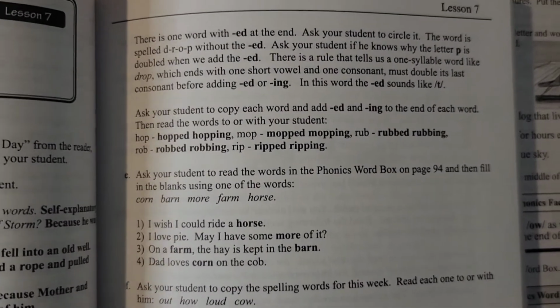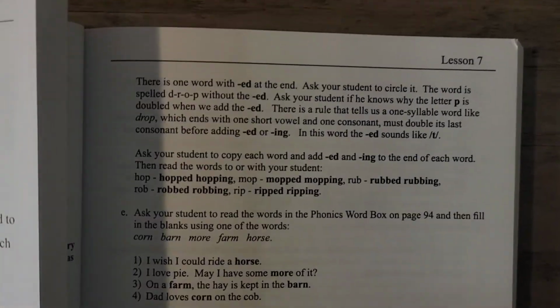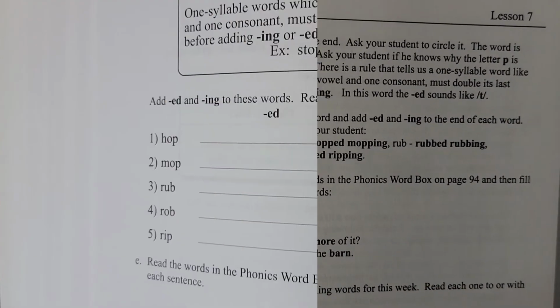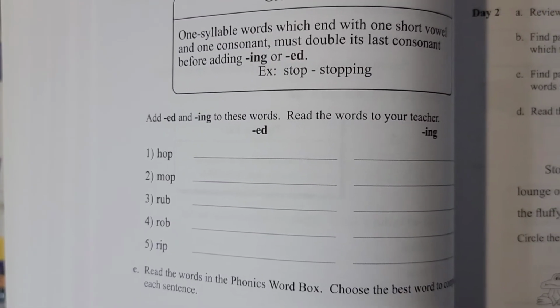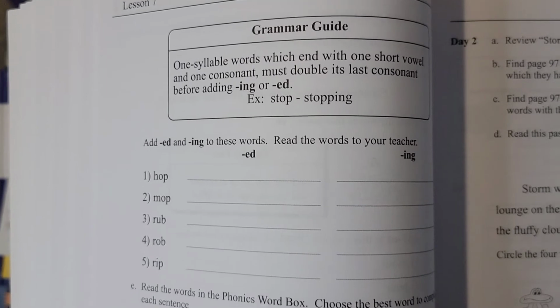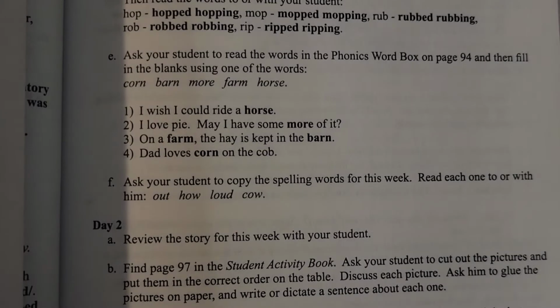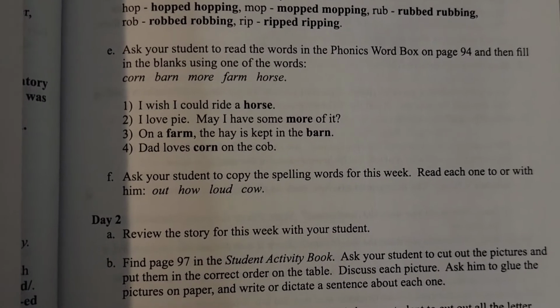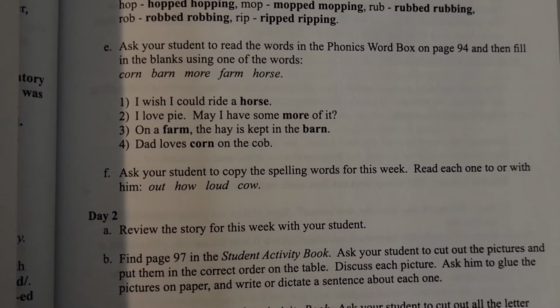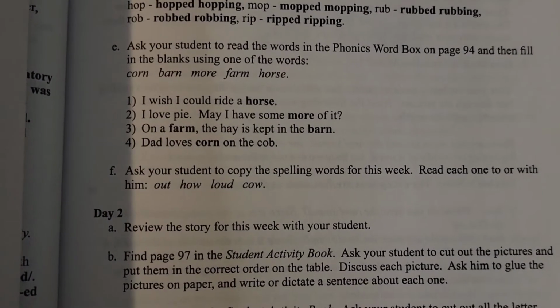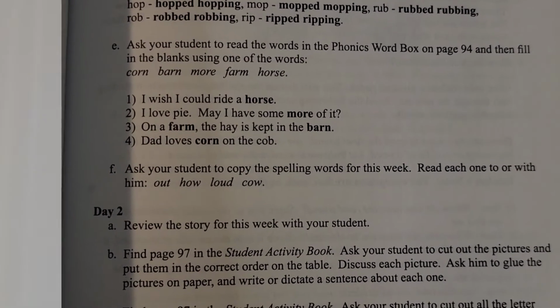And if we put these side by side, you can see the teacher instruction and how the student would respond to the instruction in their textbook. Filling in the blank using the words from the phonics word box, and then copying the spelling words.